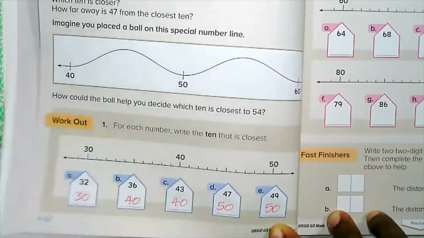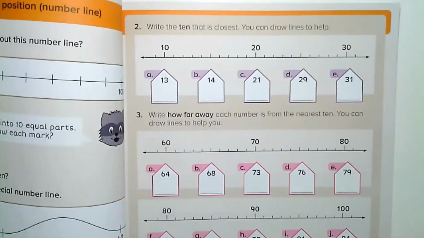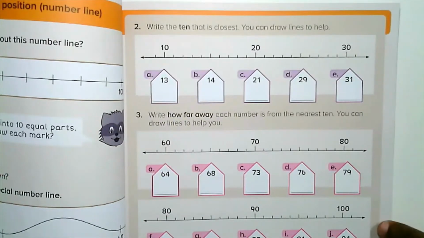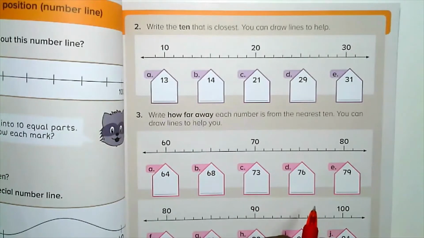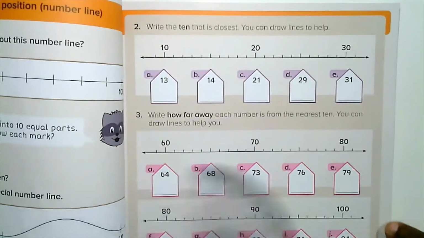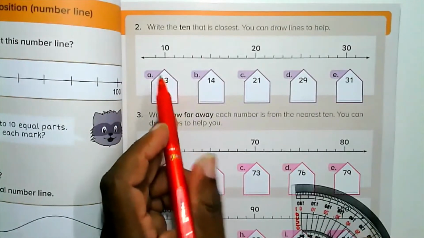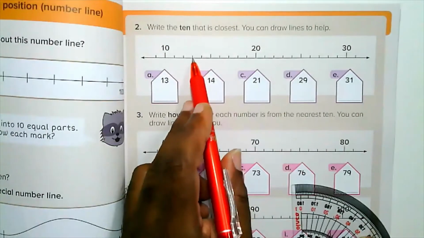Now let's go on to number 2. Write the 10 that is closest. You can draw lines to help. So 13 will be here.